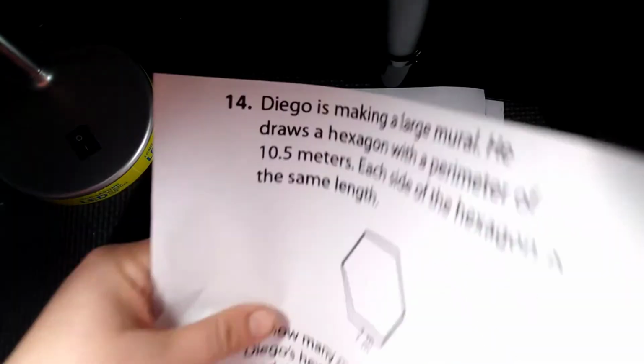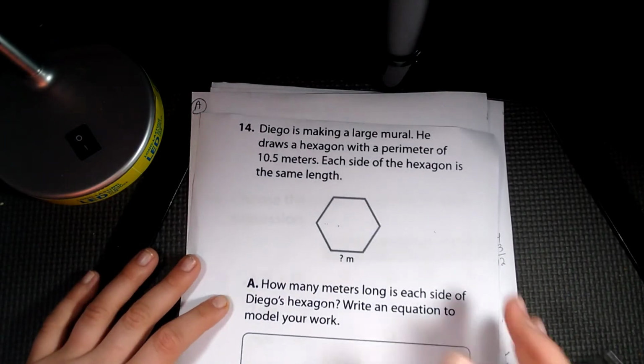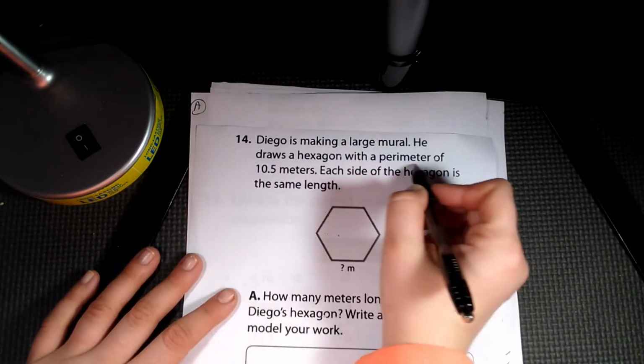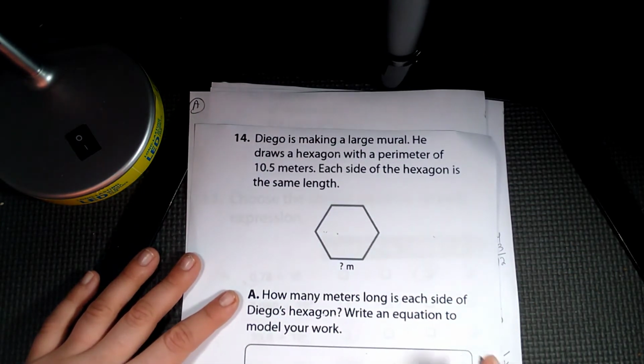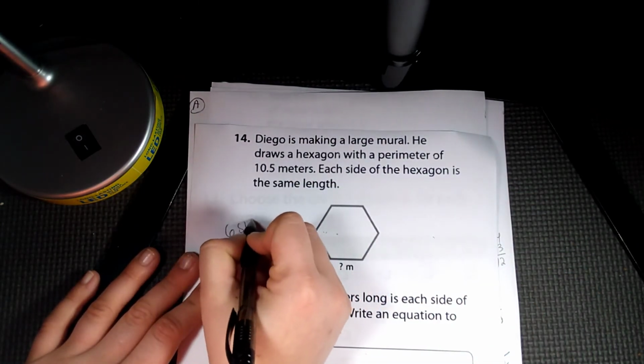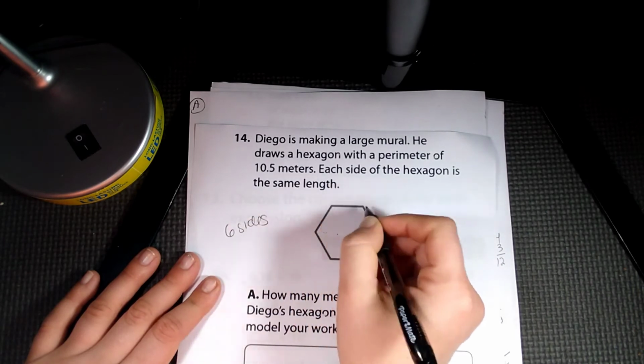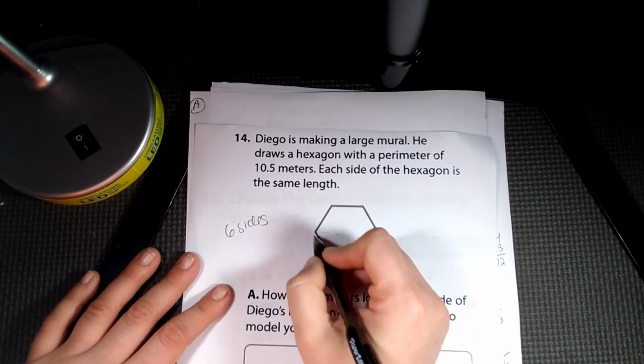All right, our next one is 14. Diego is making a large mural. He draws a hexagon with a perimeter of 10.5 meters. Each side of the hexagon is the same length. So a hexagon has 6 sides, and all of them are the same length, okay?